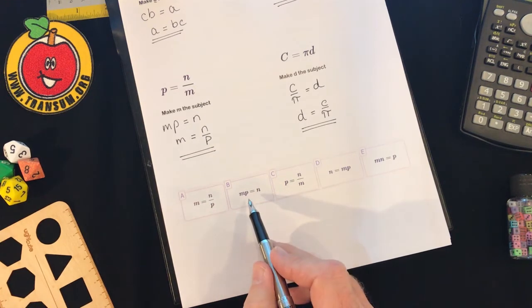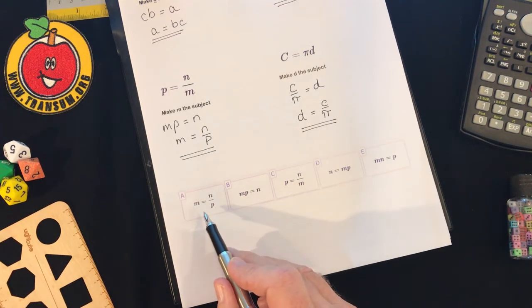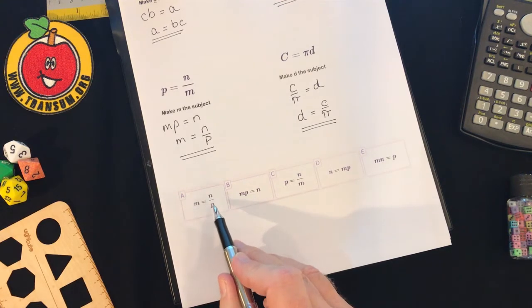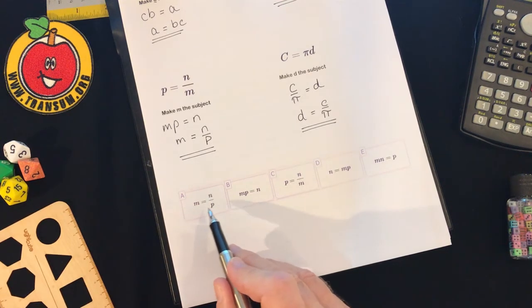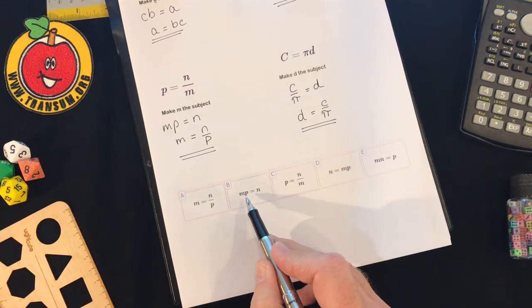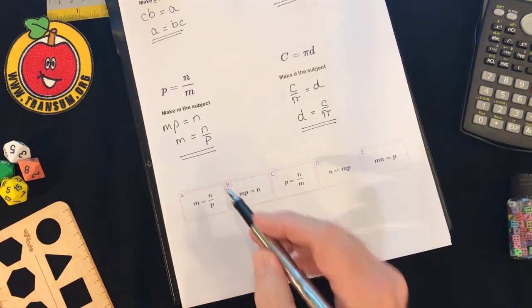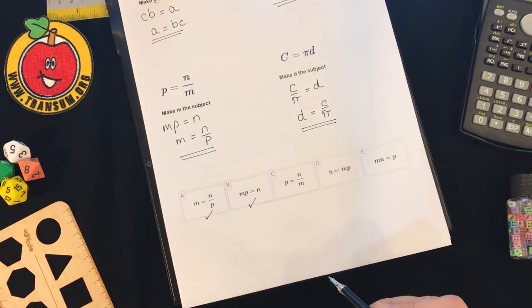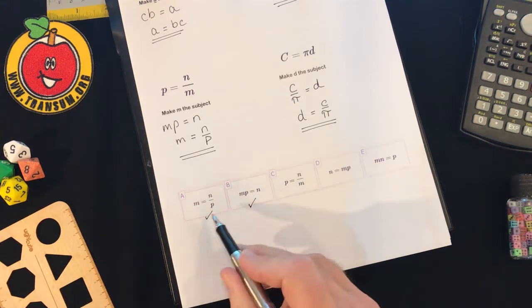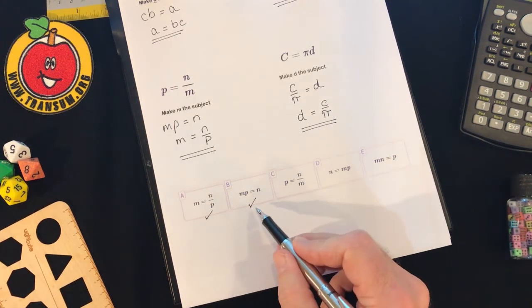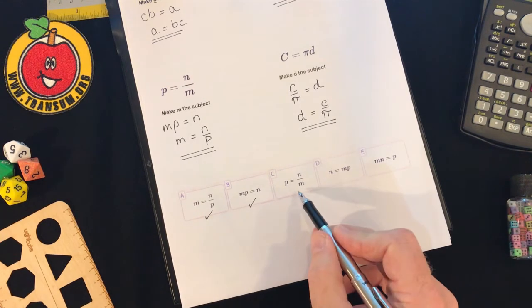And let's see if we can get formula B from formula A. Well, m is equal to n over p. If we multiply both sides by p, we will get mp equals n. So these two are equivalent formulas. So we know that neither of these two is the odd one out. They're both okay.